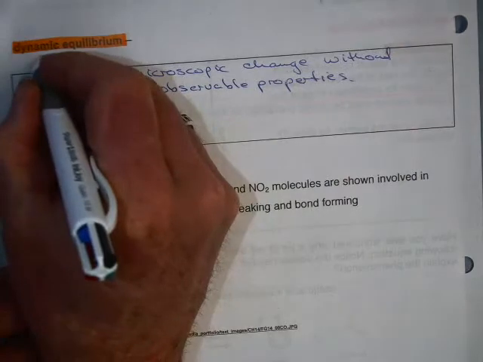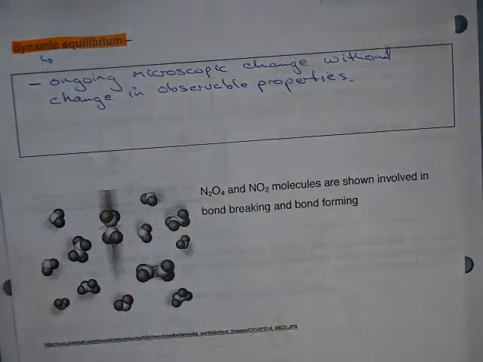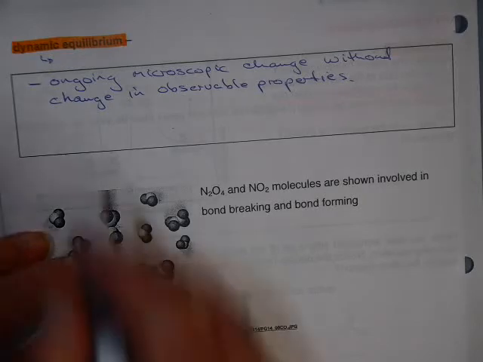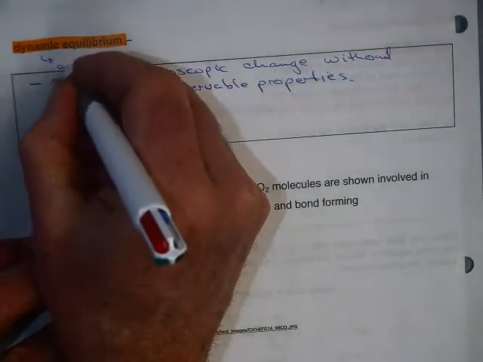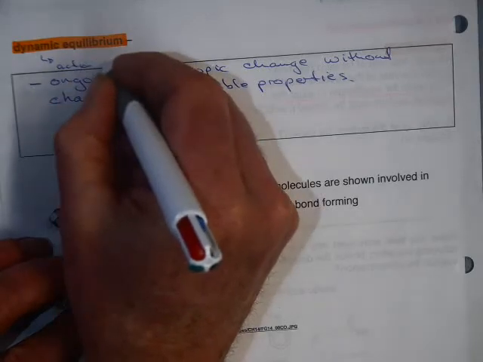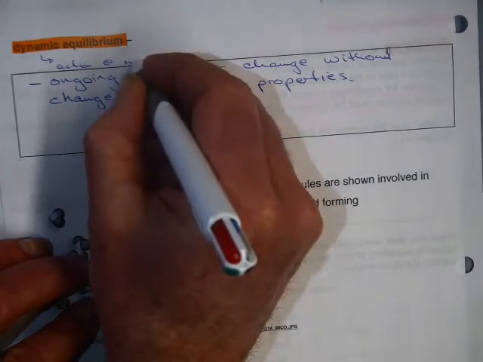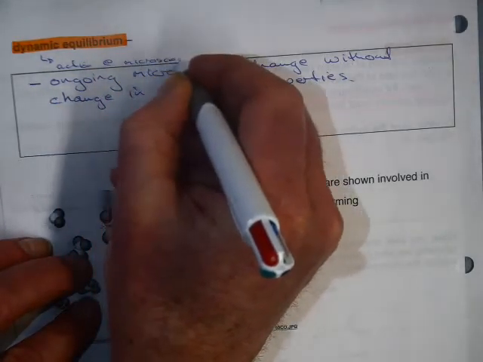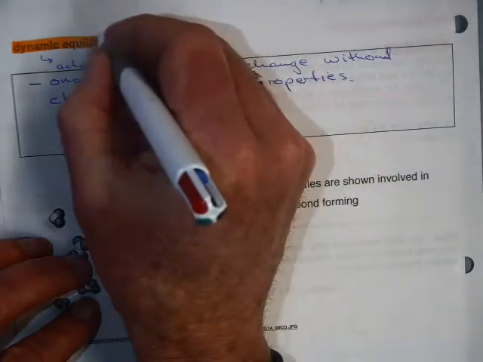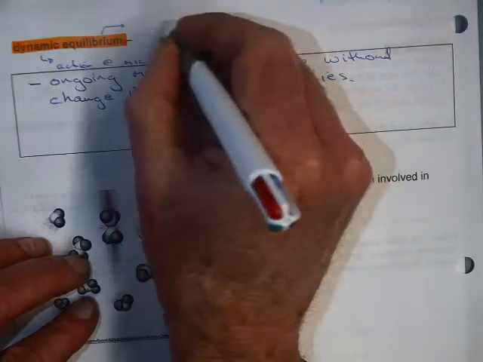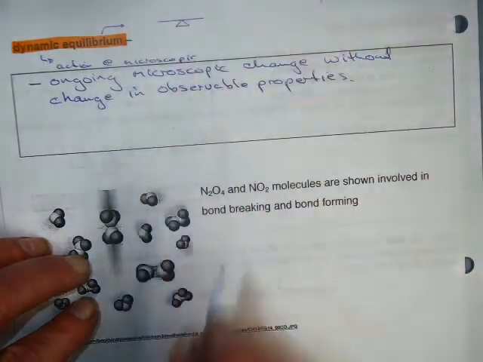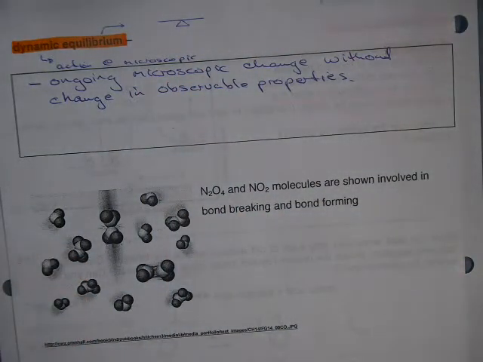Dynamic means action, okay? Where we get dynamo or dynamite, there's action involved. So the action is on a microscopic level. And equilibrium, as it suggests, is like a teeter-totter. Just like a teeter-totter, it's at equilibrium. Overall, you don't see any change one way or the other, even though there is stuff going on.